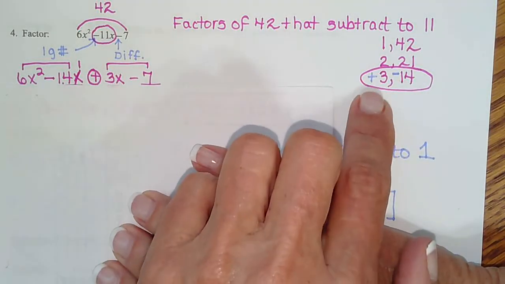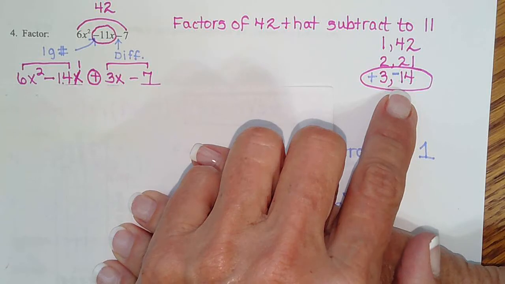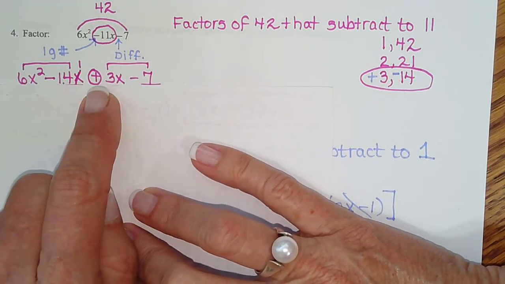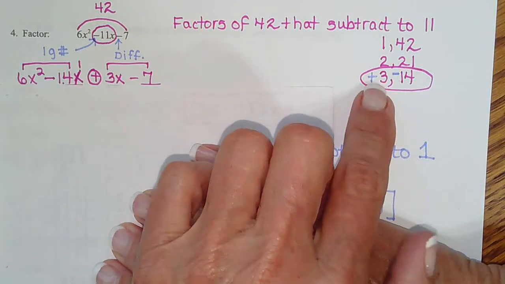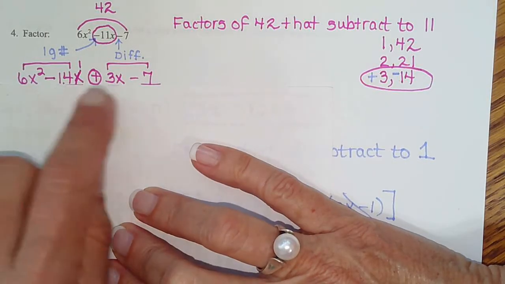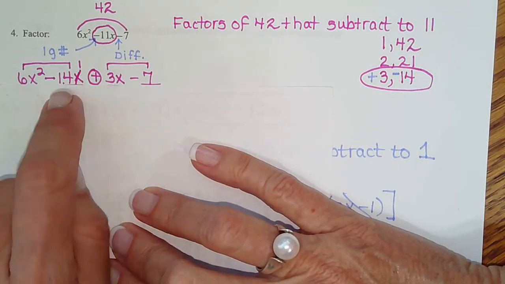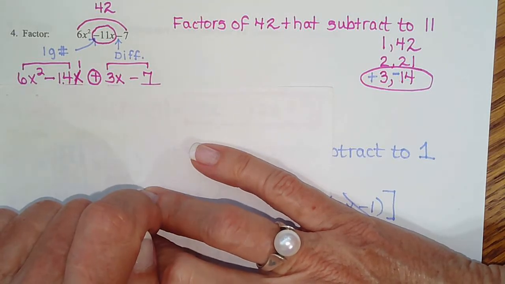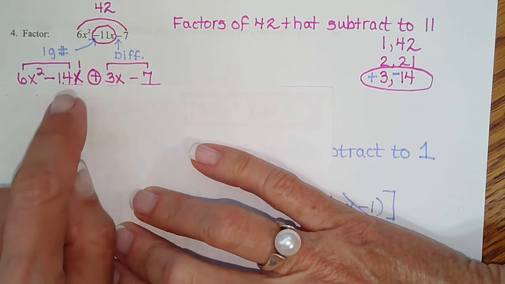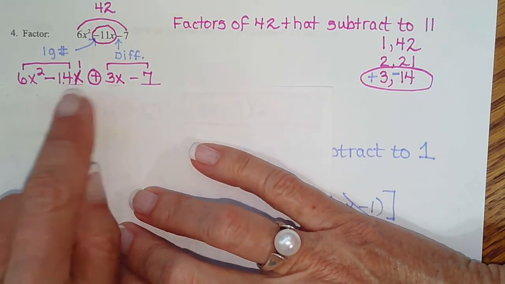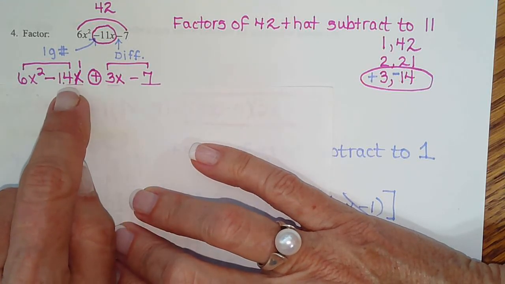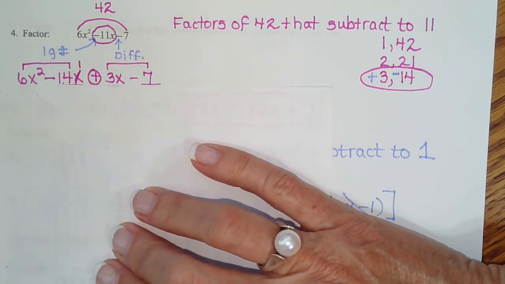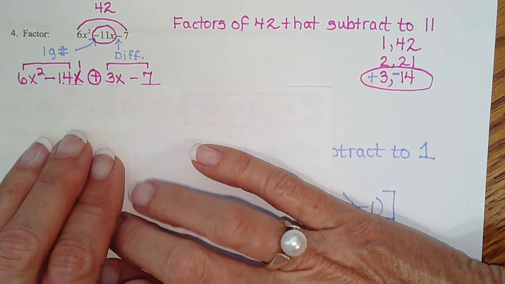The only time I wouldn't have a choice is if they're both negative, then I'm not going to be able to prevent having that negative there. But if you wrote plus 3x minus 14x, and I wrote minus 14x plus 3x, we still get the same answer. Doesn't matter which one you put first. And the reason why, negative 14x plus 3x is negative 11x. So order doesn't matter.